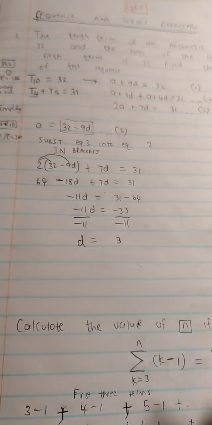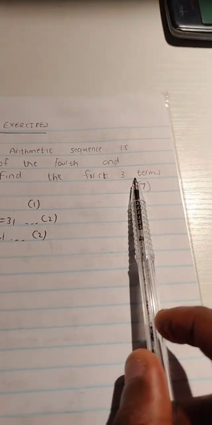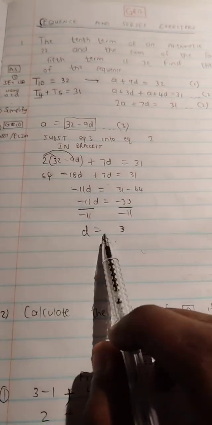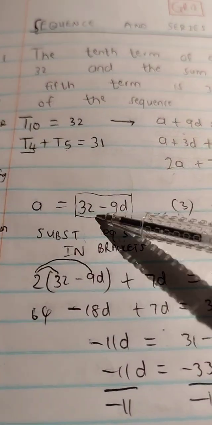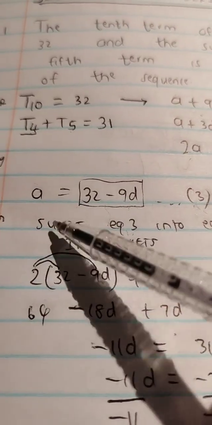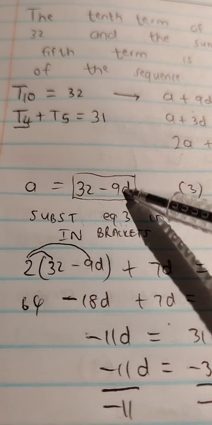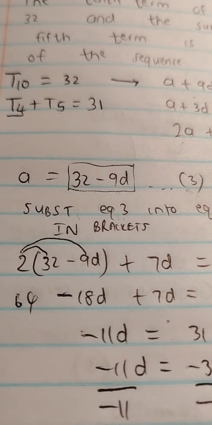But we are not only interested in finding D, we want to find A because we want what at the end of the day? The first three terms. So the constant difference is helpful. So we are going to take the D. Who is waiting to find A? It's the equation that you manipulated. A is ready to be found. All you need to do is substitute D, which is what you have found, and then find the value of A. So you substitute the D, which is equal to 3, where?